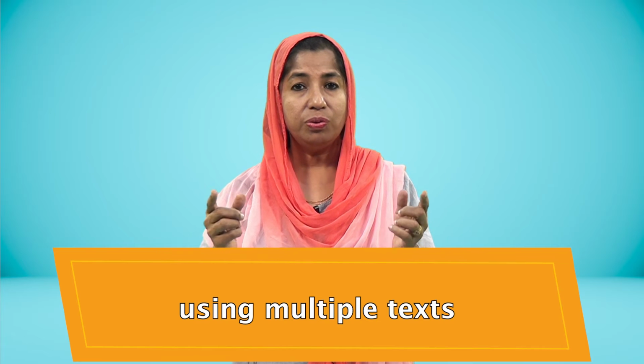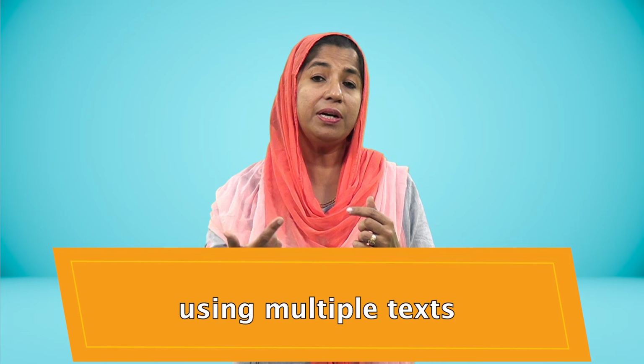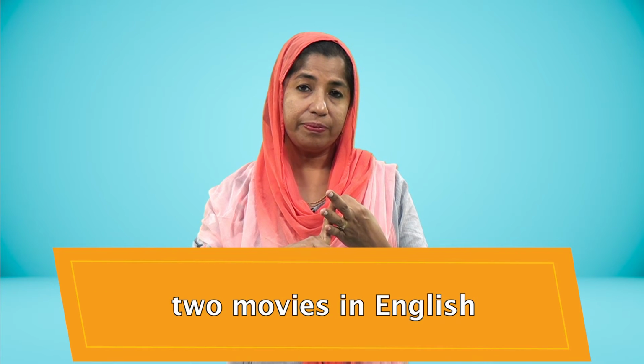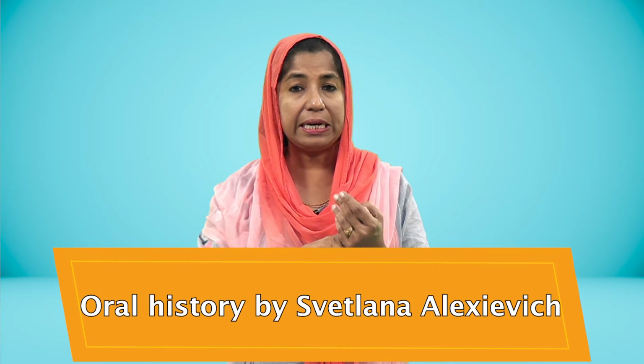The objective of this lesson was to establish the possibility of using multiple texts to learn or to give a deeper understanding of a particular text. The lesson we had chosen was from the diary of Anne Frank, for which we had chosen a few other resources. There are reasons why such texts are selected for the deeper understanding of a prescribed text. The resources we had selected were a history lesson from grade 9, 2 English movies, and oral history by Svetlana Alexievich.